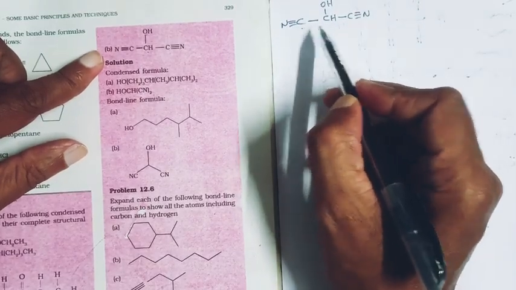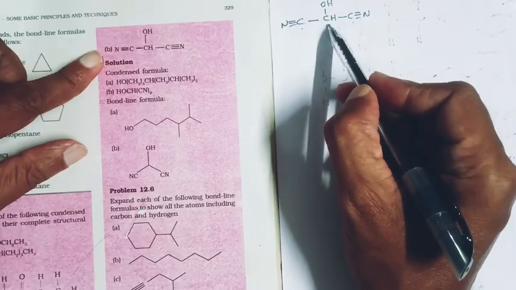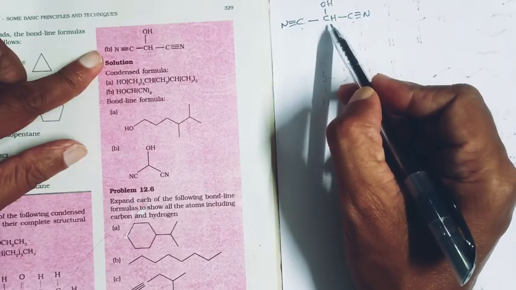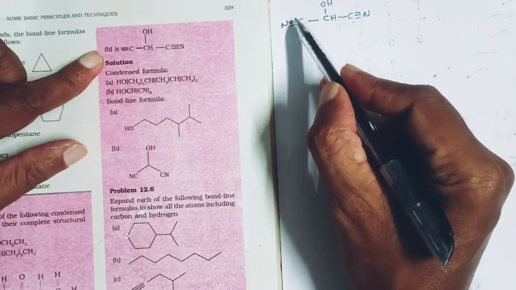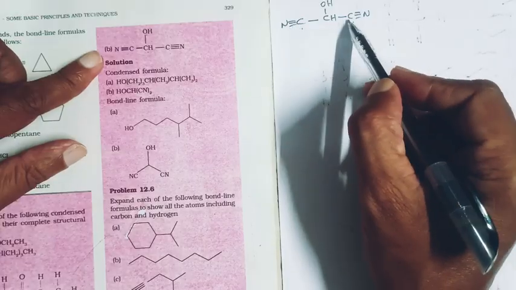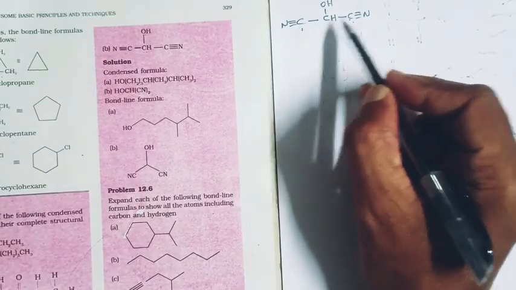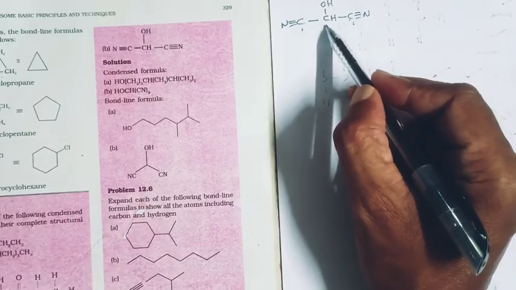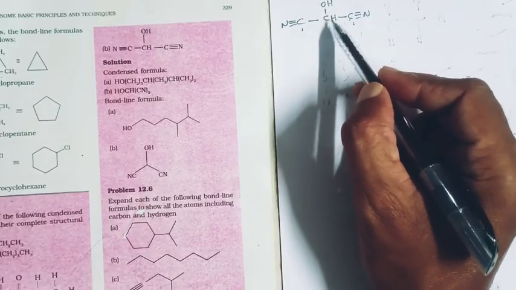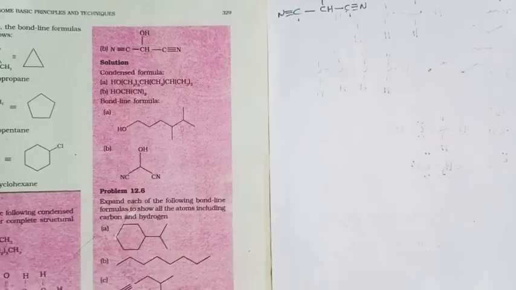This is sp hybridized, this is sp hybridized, this is sp3 hybridized carbon. Okay, because this carbon is bonded to a triple bond. So this carbon is sp hybridized, and this carbon has all single bonds, so this is sp3 hybridized carbon.